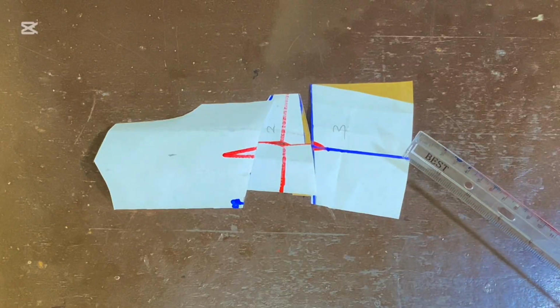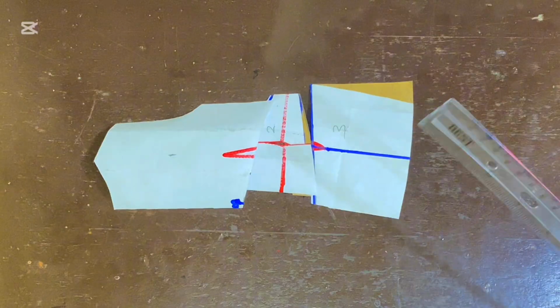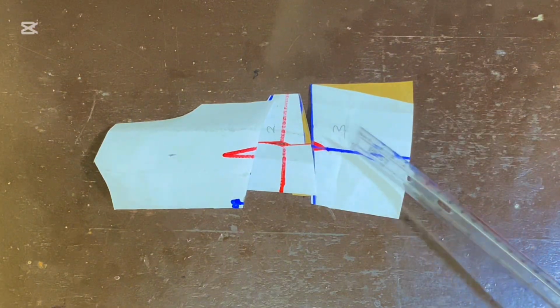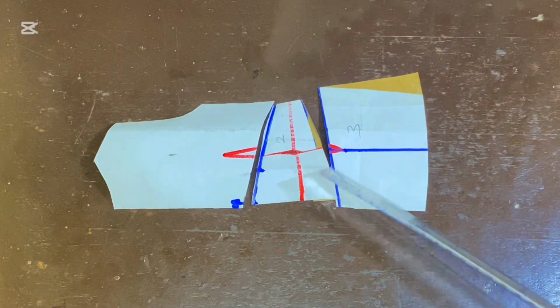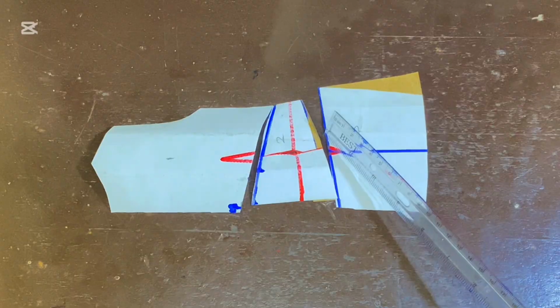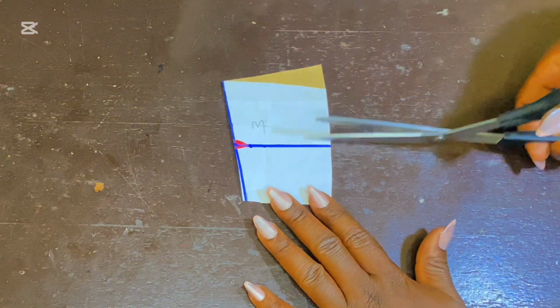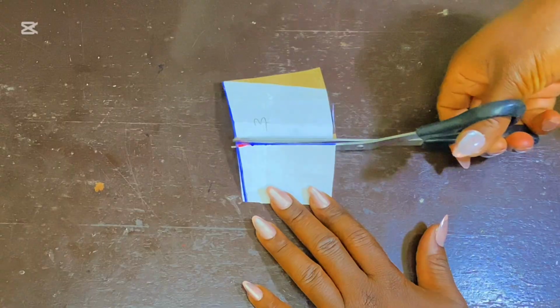I've also gone ahead and drawn a straight line because on the back bodice here we still have some parts of our dart. So I just went ahead and drew a straight line from the center of the dart to the hem, and now I'm going to set aside 1 and 2, then work with 3. In this case, we shall be able to go ahead and create our A-line skirt.